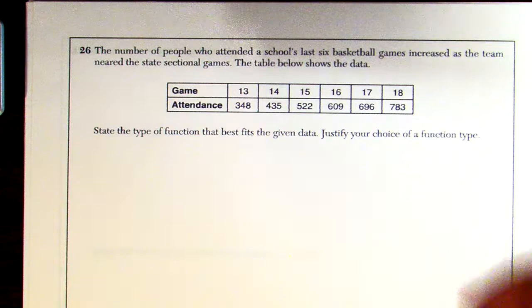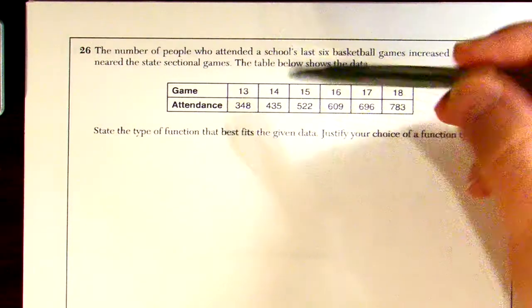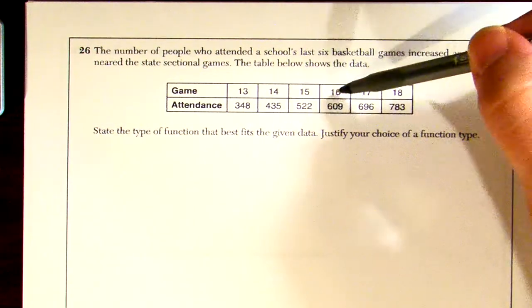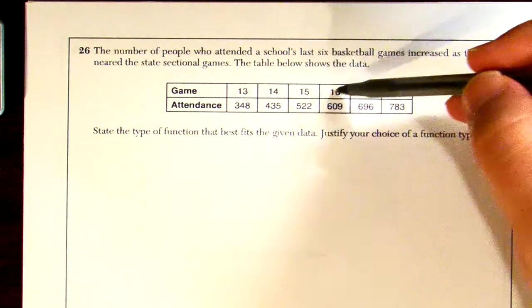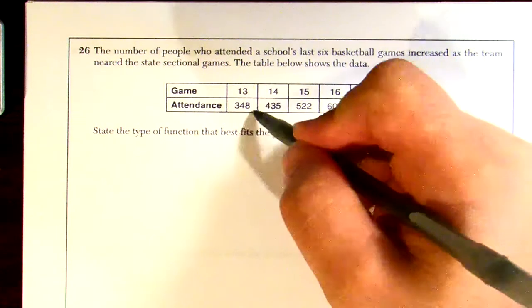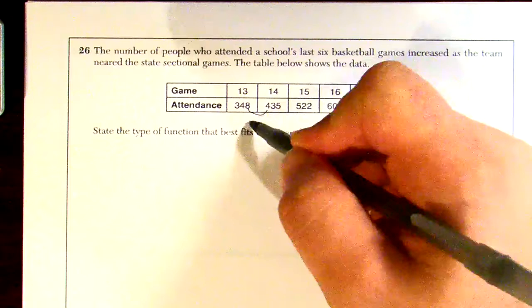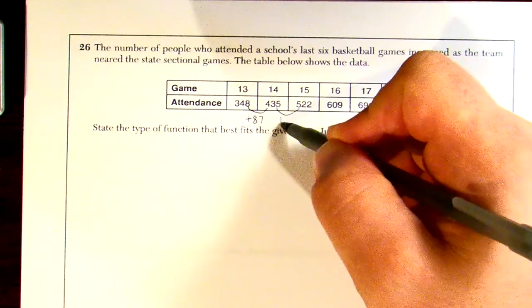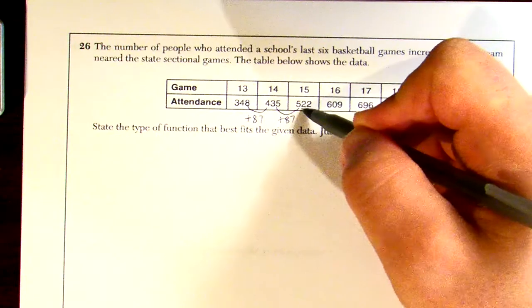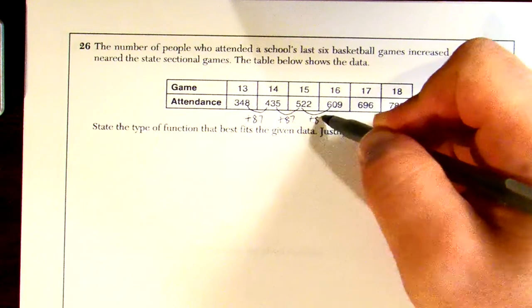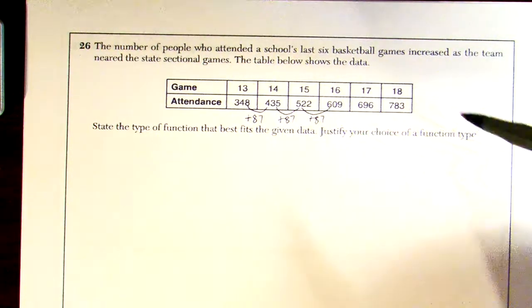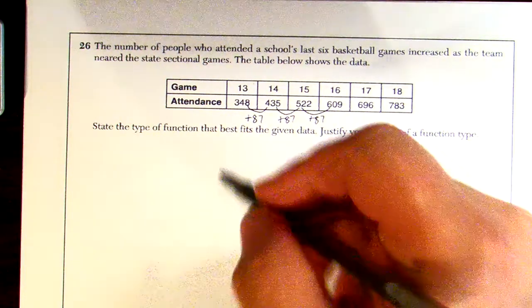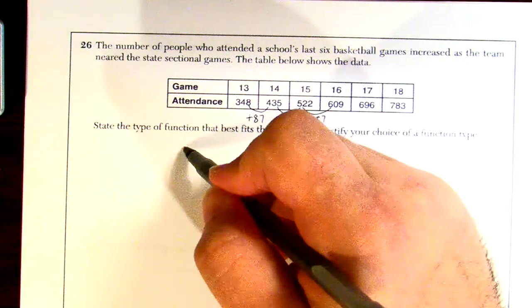Okay, so if I look at this, here's my games, 13, 14, 15, 16. So the games are going by 1. So if I look at how much is increasing, I'm always adding 87 on each one. So this is increasing at a constant rate, 87. And since I'm adding the 87, I know it's going to be linear. So it's going to be a linear function.